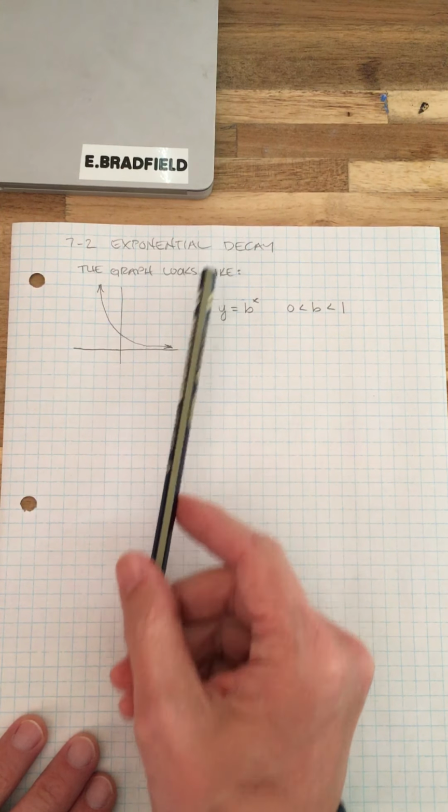Here is the example I will use: y equals 3 times 1/2 to the power of x plus 1, minus 2. Okay.